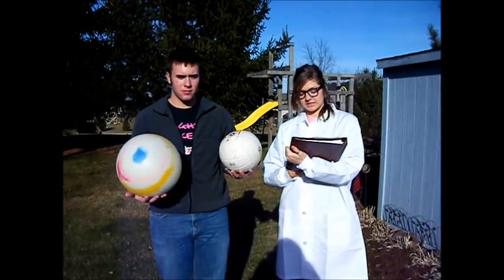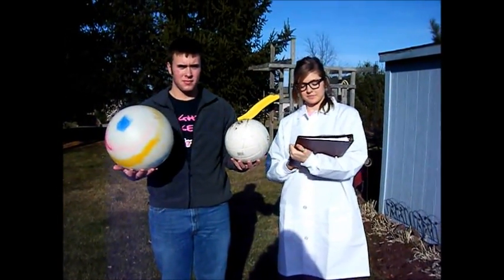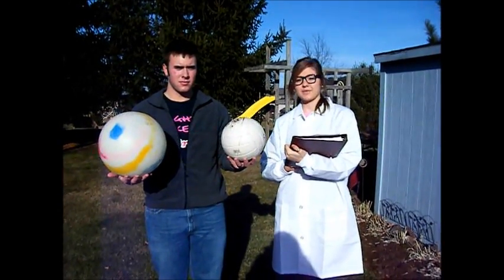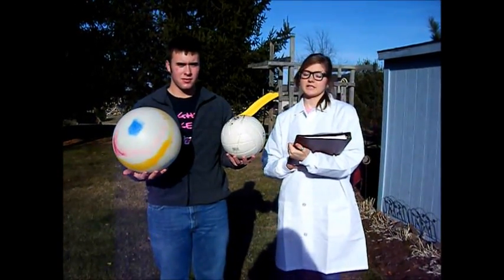The reason the small ball didn't bounce off the wall as much as the big ball is because of the change in mass. The bigger ball has a greater momentum, which means it also has a greater impulse, and bounces much farther off the wall than the small ball with the smaller mass.